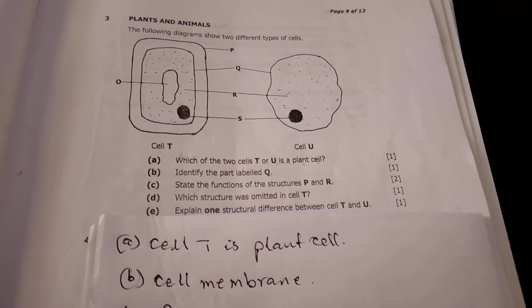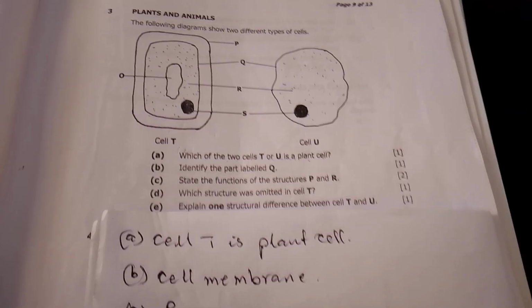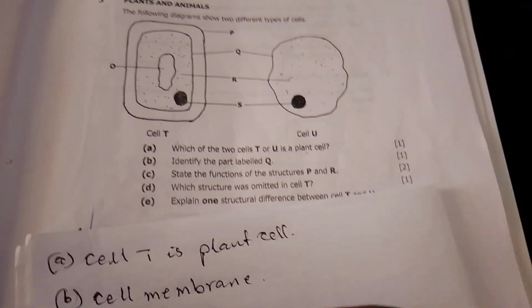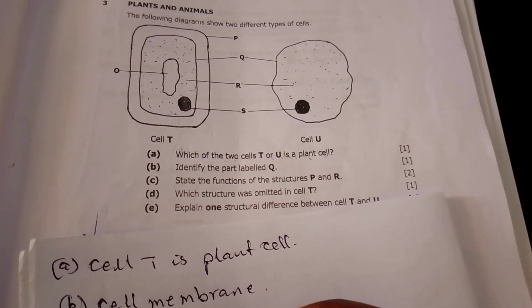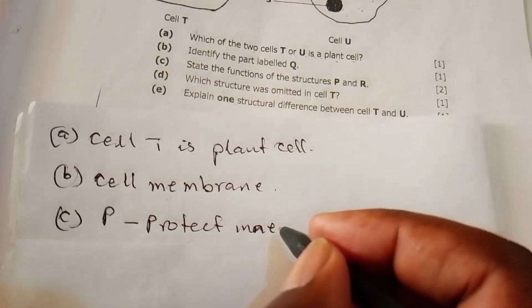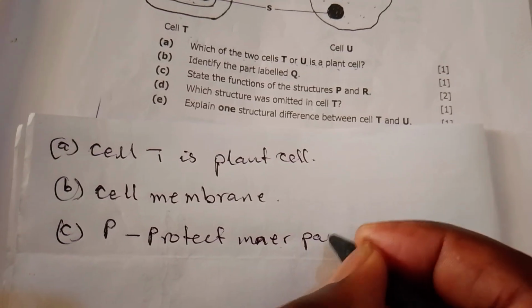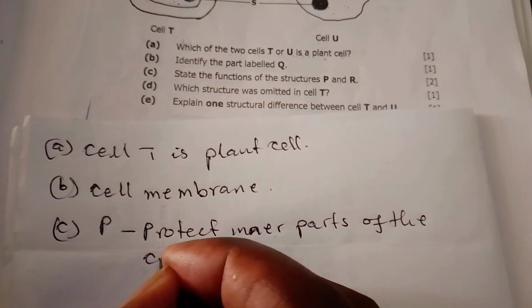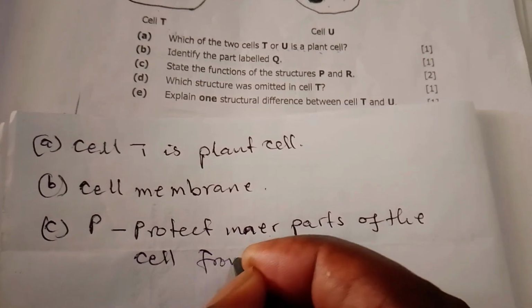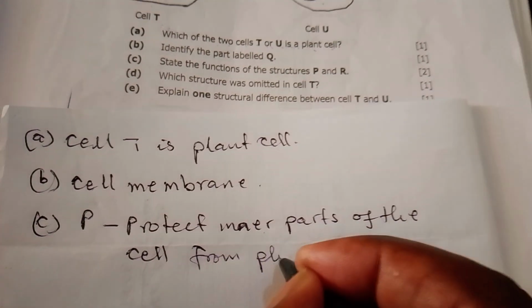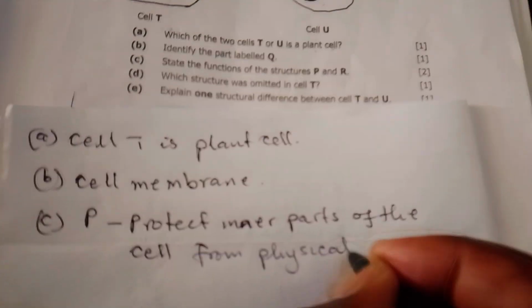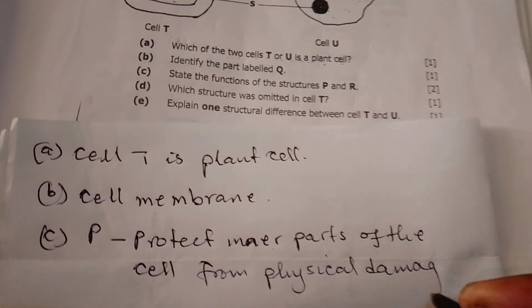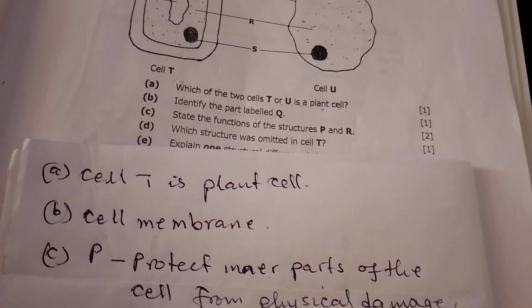So here we are saying it protects the inner parts of the cell from damage. Just write one.